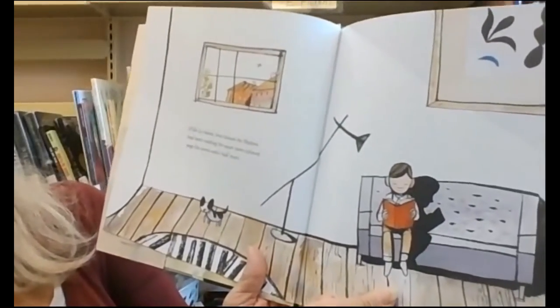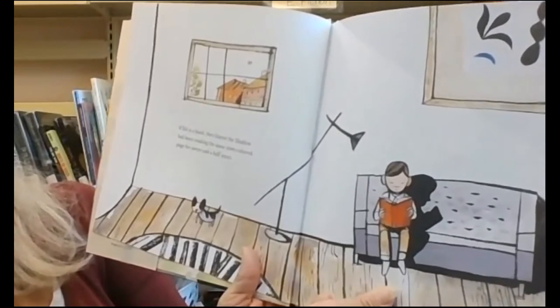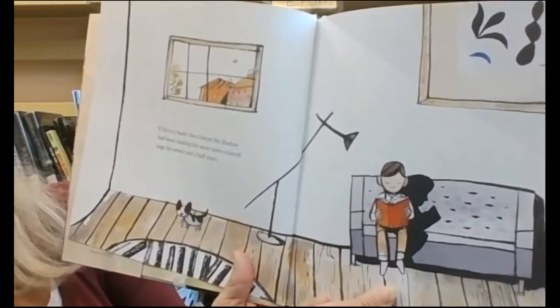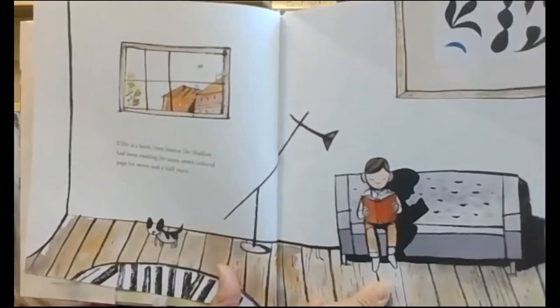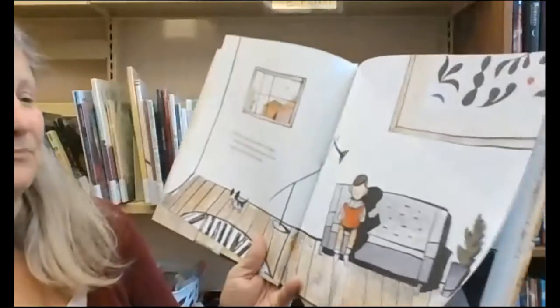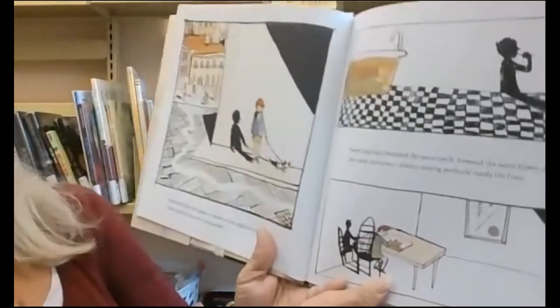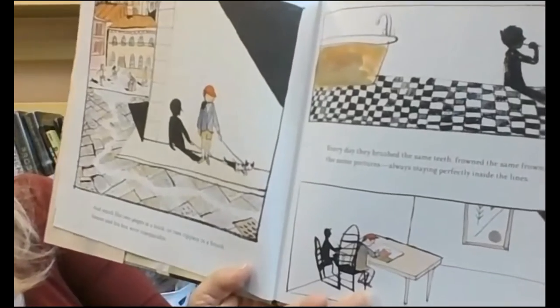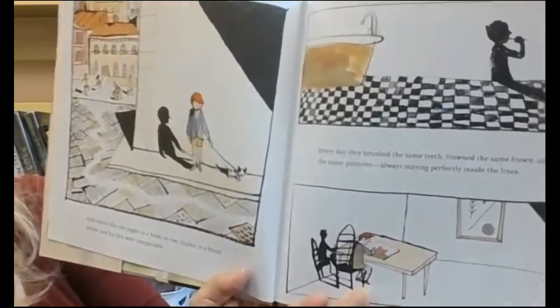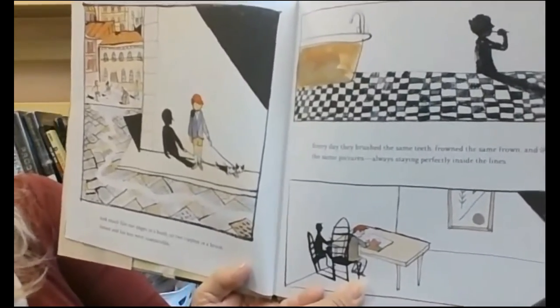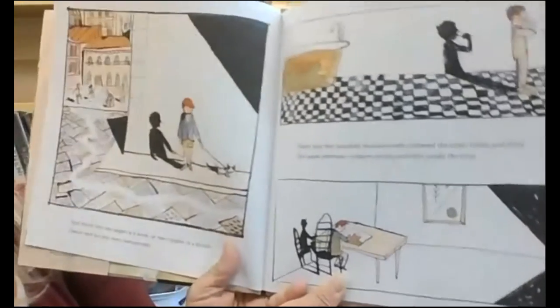If life is a book, then Smoot the Shadow has been reading the same yawn-colored page for 7.5 years. And much like 2 pages in a book or 2 ripples in a brook, Smoot and his boy were inseparable.